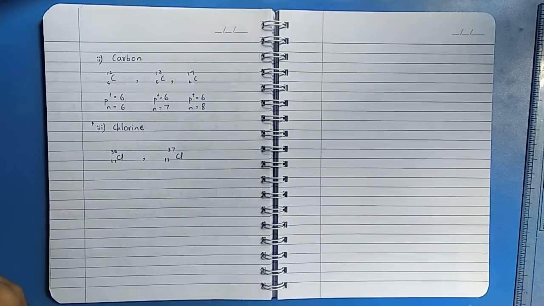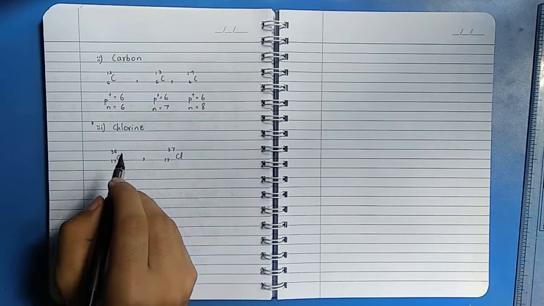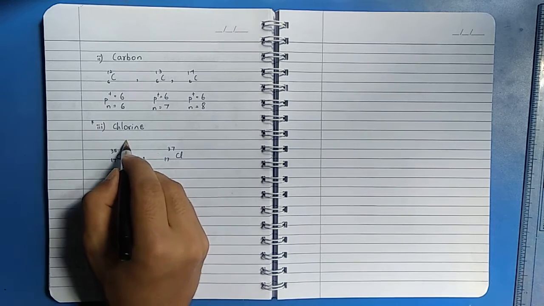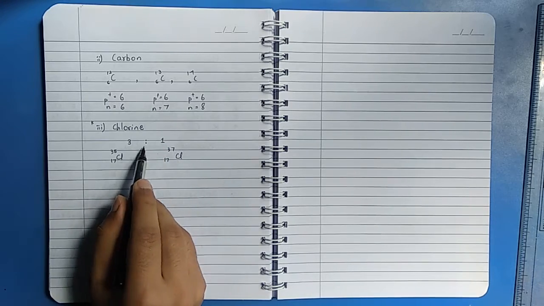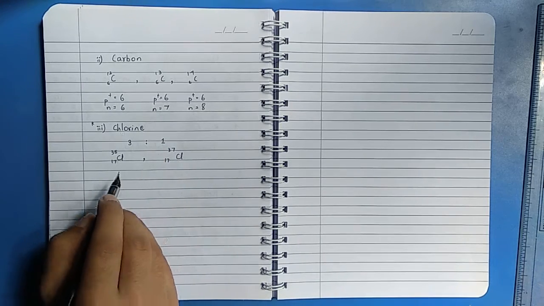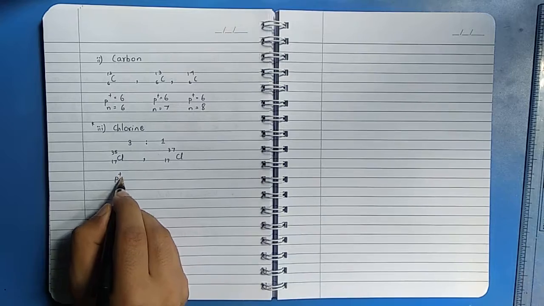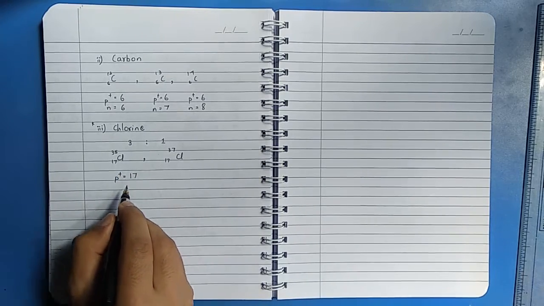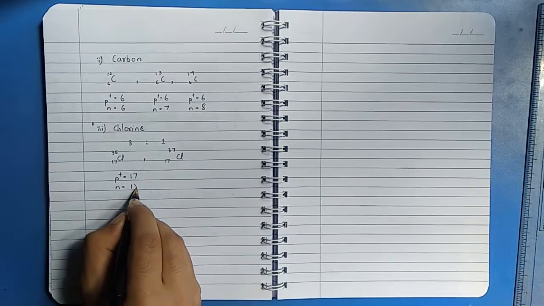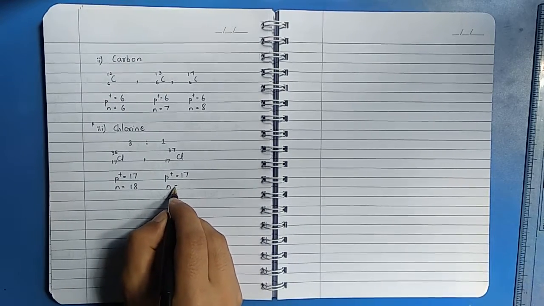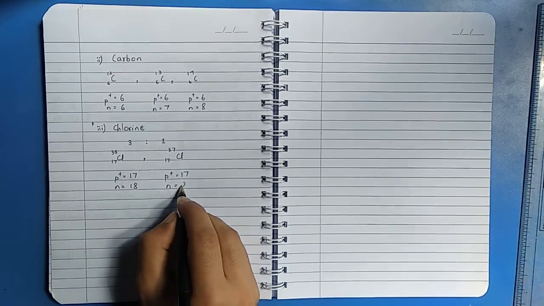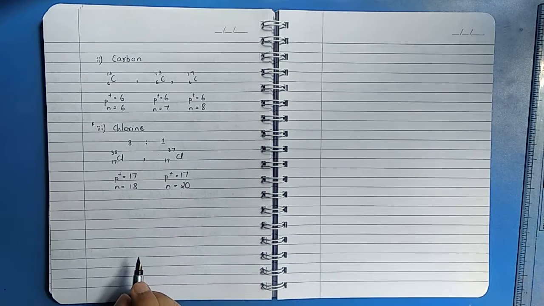So these are also present in a ratio of 3:1. Why is this ratio important? We'll come back to this. So here protons is 17, neutrons is 18, protons 17, neutrons 20.